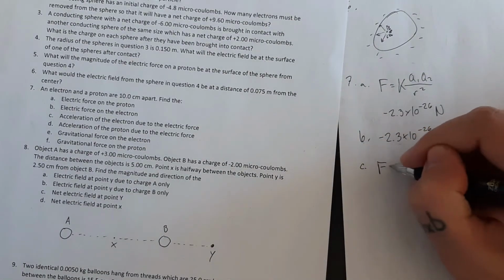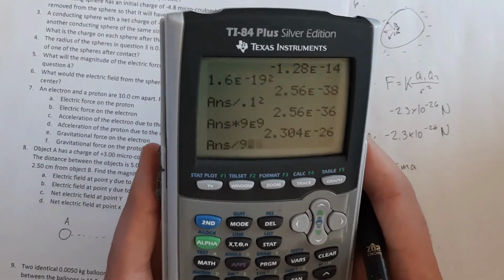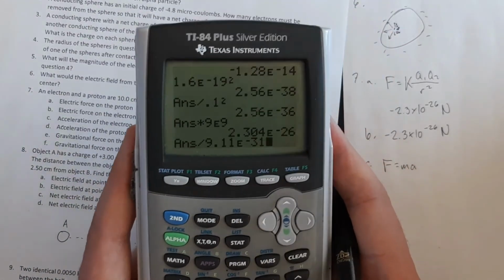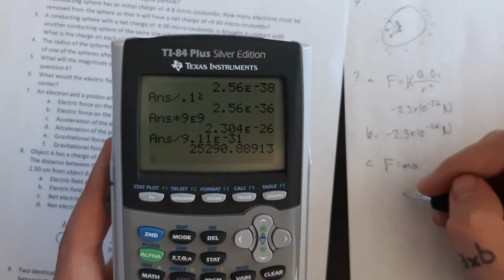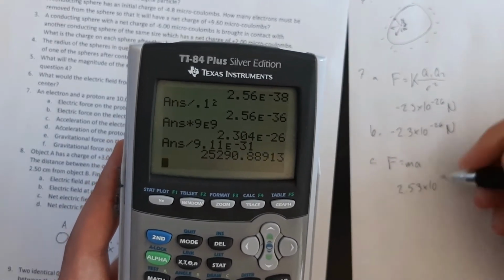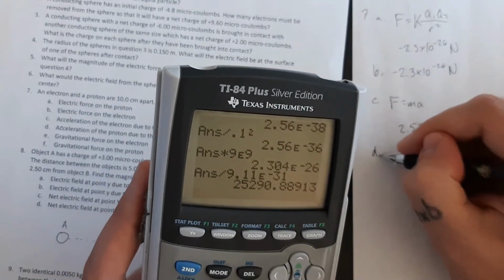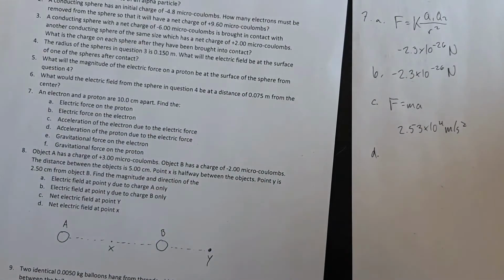Okay, so now using F equals ma, taking this force and dividing by the mass of an electron, so divided by 9.11 times 10 to the negative 31st, and this thing ends up getting an acceleration of 2.53 times 10 to the 4th meters per second squared. It's booking it. Okay, D, acceleration of the proton.